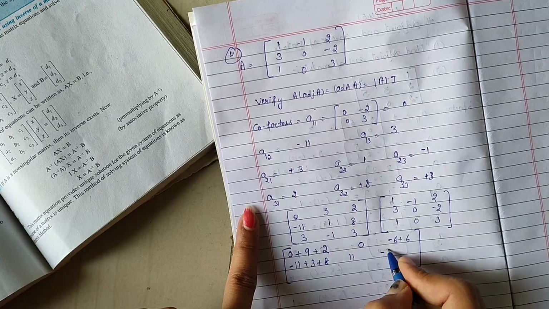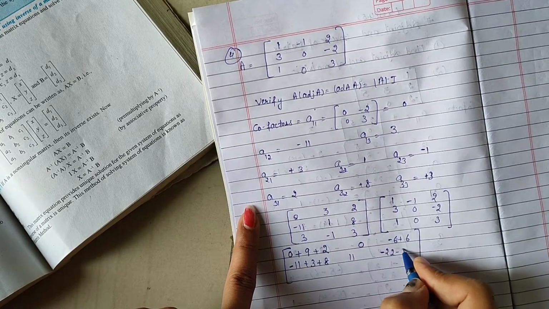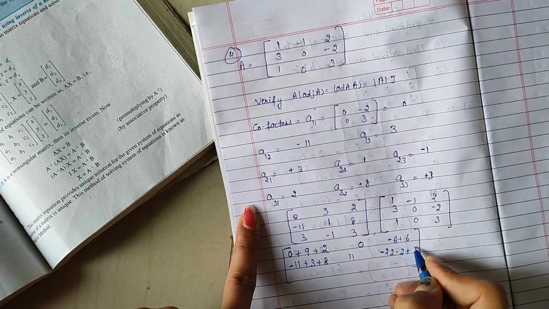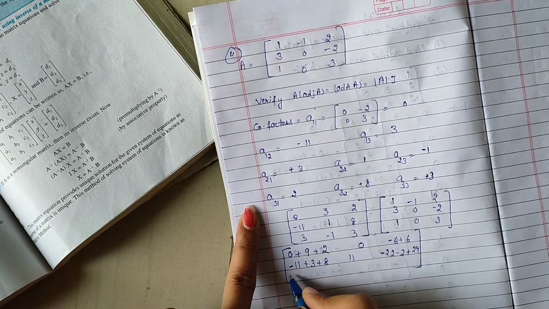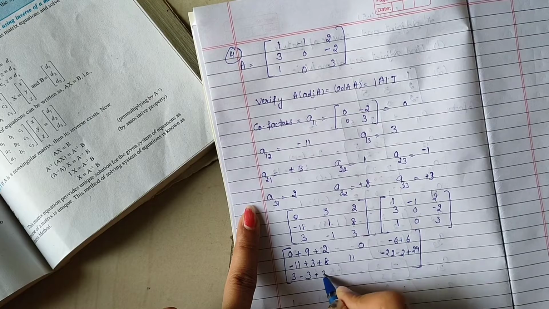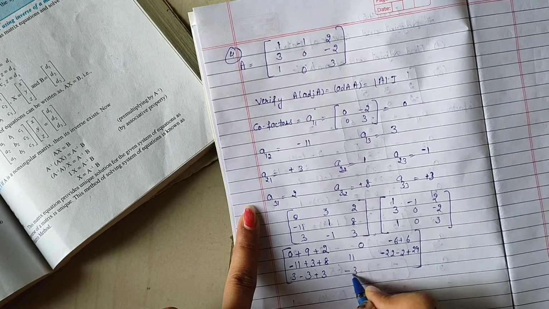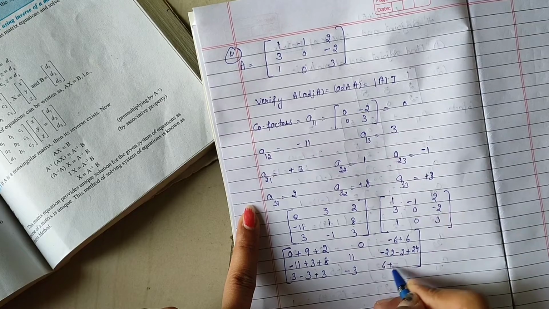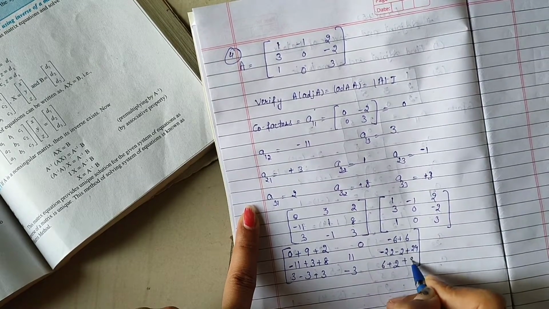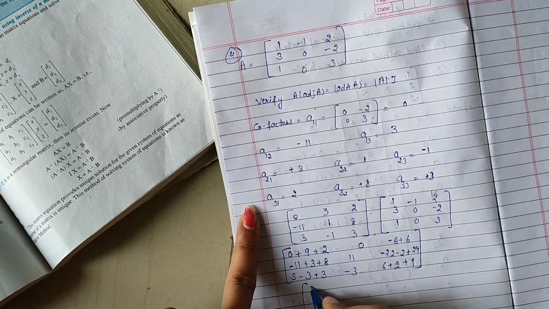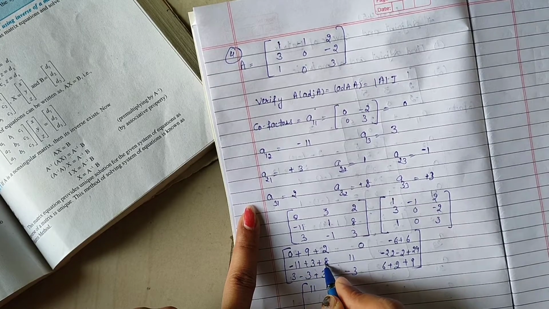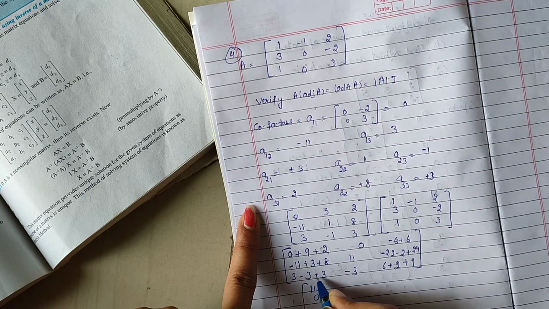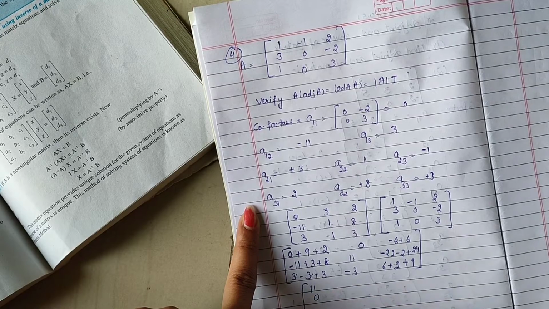-11 2s are -22, that will be -2, that will be 8. 3 3s are 24. Okay, now 3 1s are 3, -1 3s are -3, 3 1s are 3, -3. 0 0 ही है यहाँ पे 6 -1 -2 plus 2. 3 3s are 9. Okay, so your answer is 9 plus 2, 11. 8 and 3 11, 11 and 11, 0. ठीक है, 3 and 3 कट हो गया तो क्या रह गया, 3.